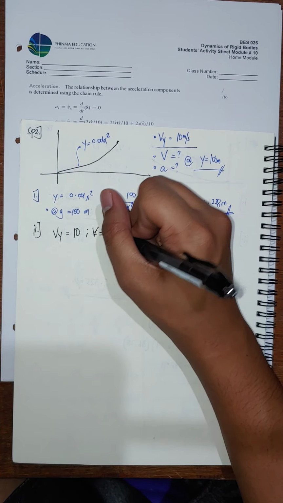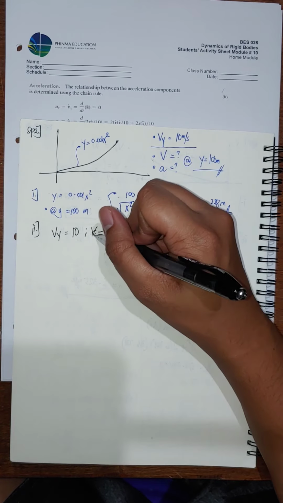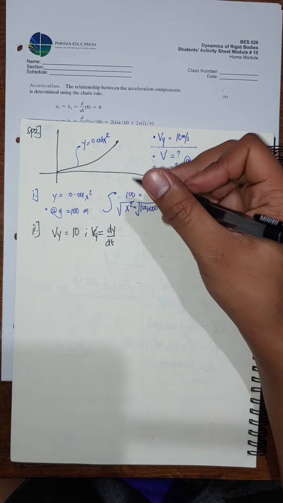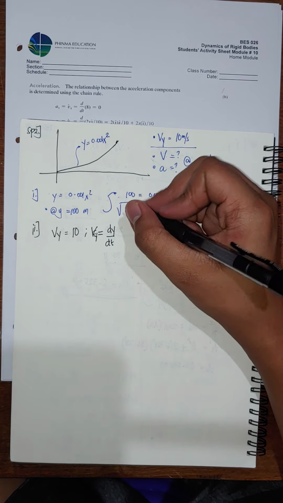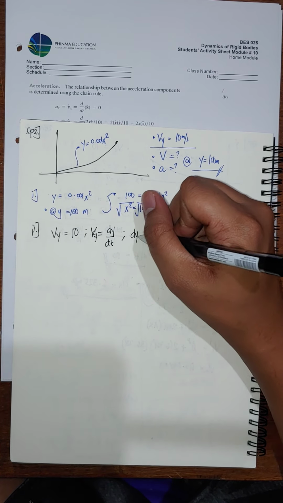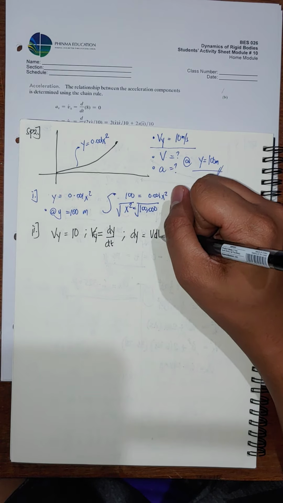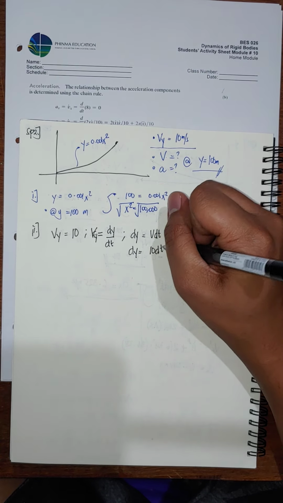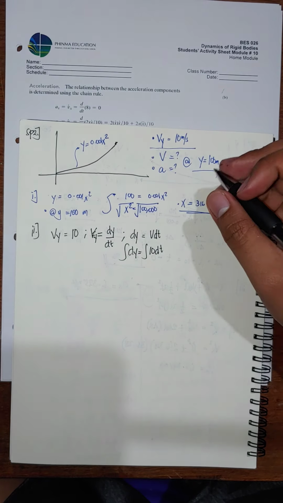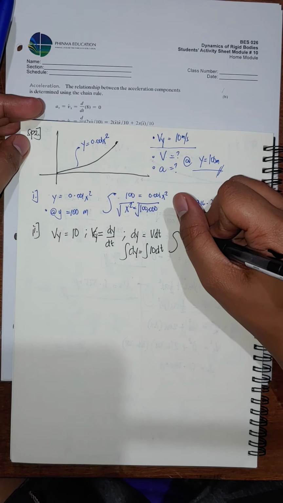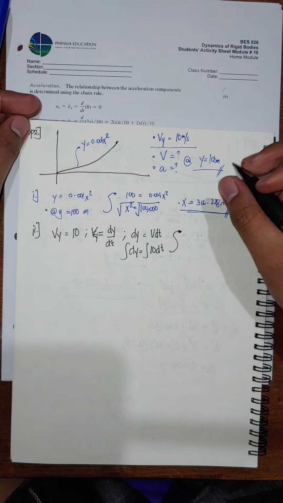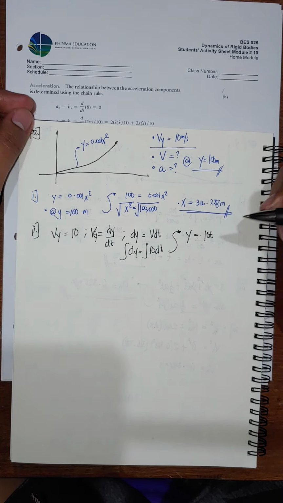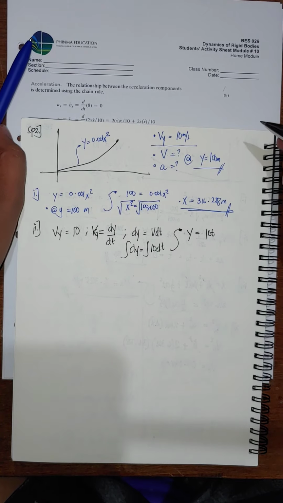The velocity vy is equal to dy over dt, the derivative of y with respect to time. Rewriting the equation, dy equals v dt, so dy equals 10 dt. Integrating both sides, we get y equals 10t, with respect to time.